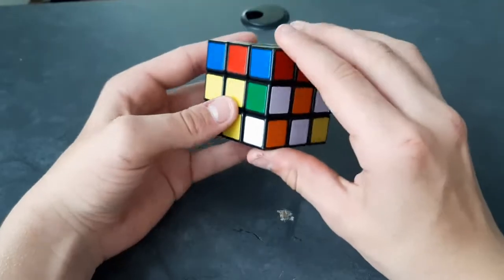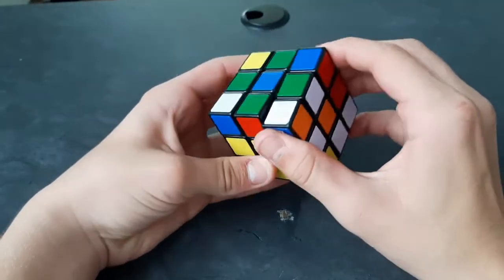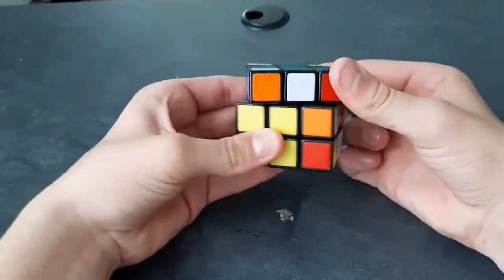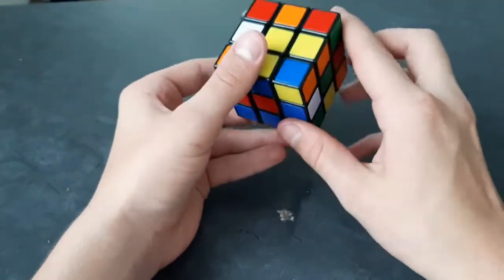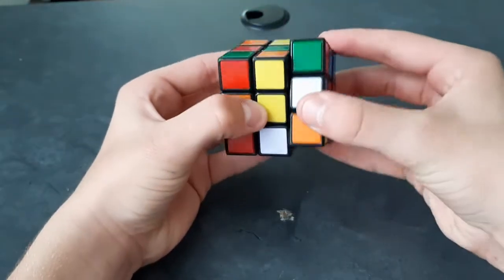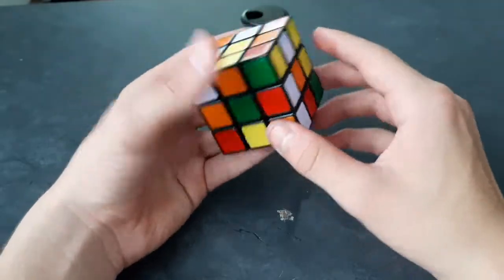And what you want to do is line these white ones up around the yellow square like this. So like these two.